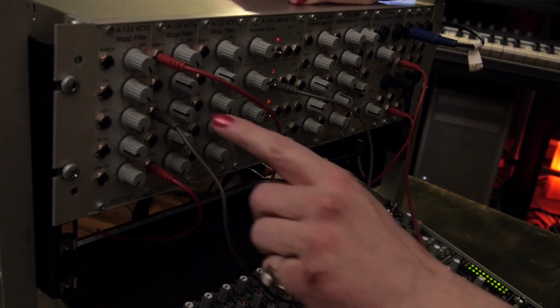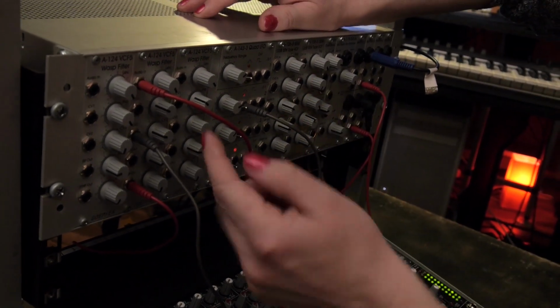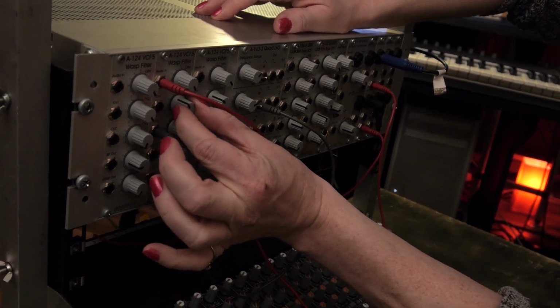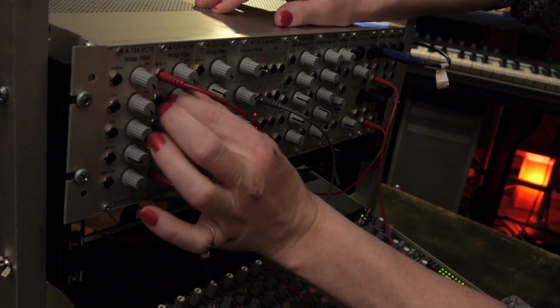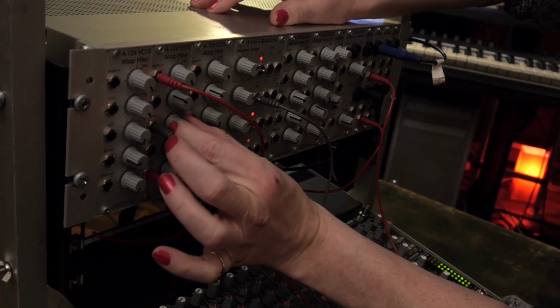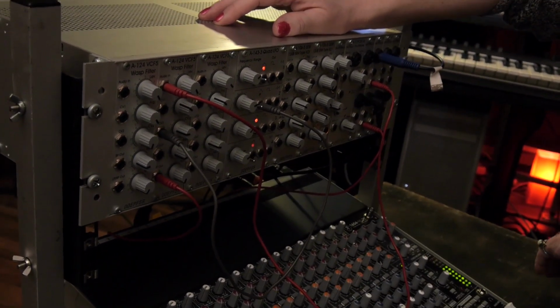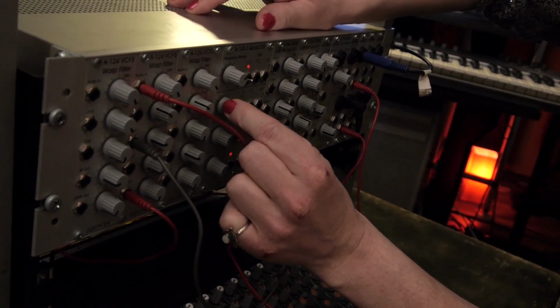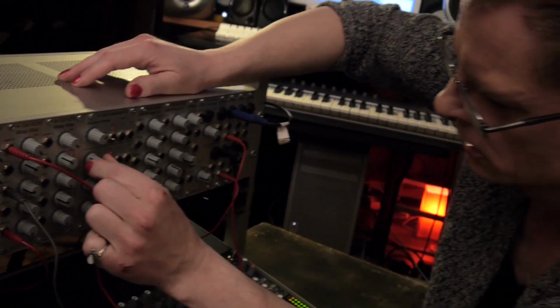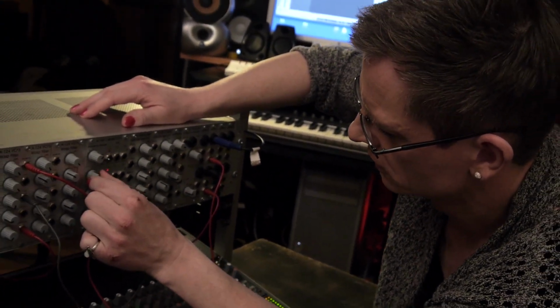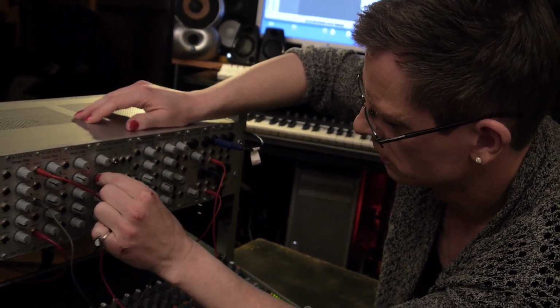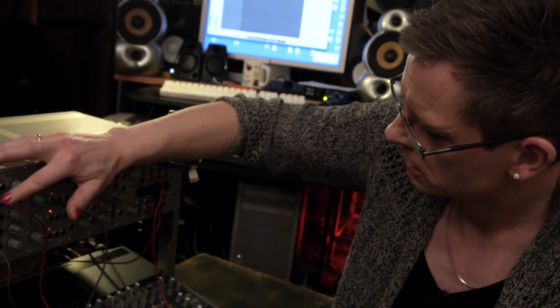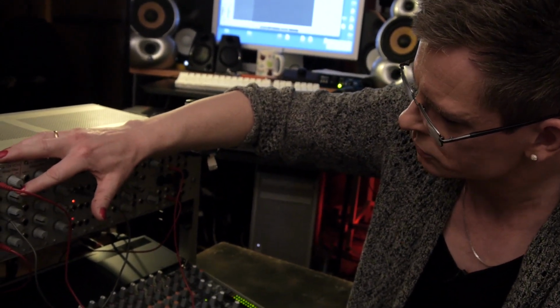So what's happening now is basically this LFO is doing this. Instead of me doing this manually, I can just have the LFO doing it. And I can change the speed of this. Even go to audio. So this is what the filter is doing.